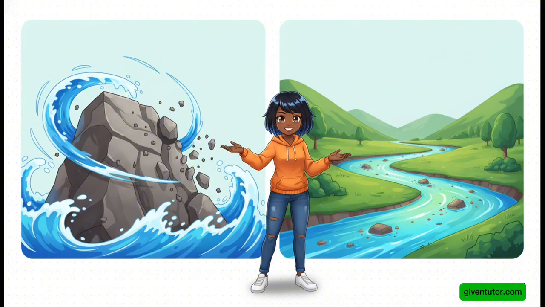Erosion, that's the moving part. It's the Earth processes taking those tiny broken pieces and carrying them away, kind of like a river washing dirt downstream. Weathering breaks it, erosion takes it. Seriously, lock that phrase into your brain because it's the major key to unlocking this topic on the test.